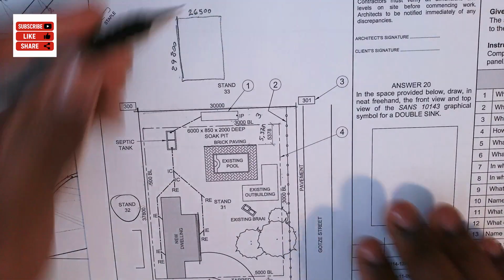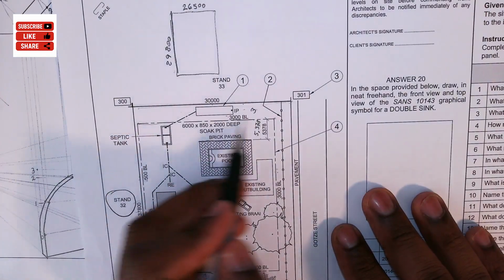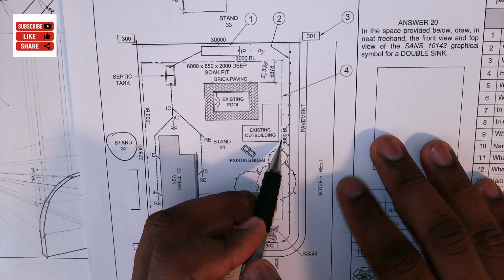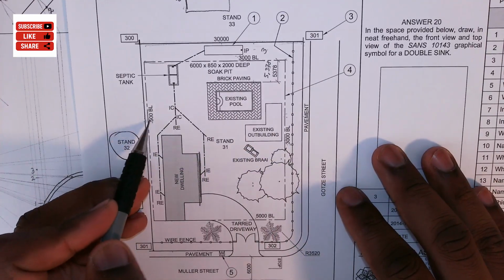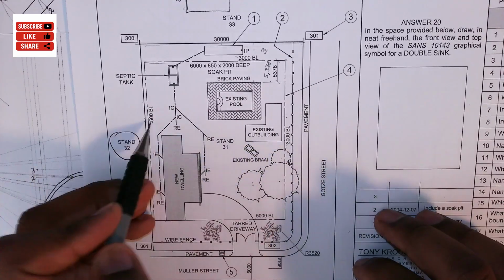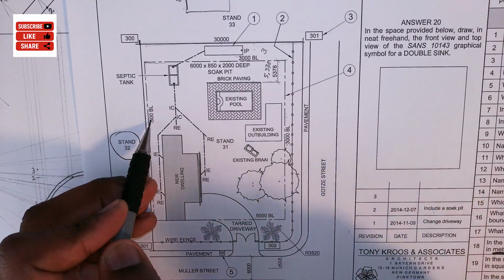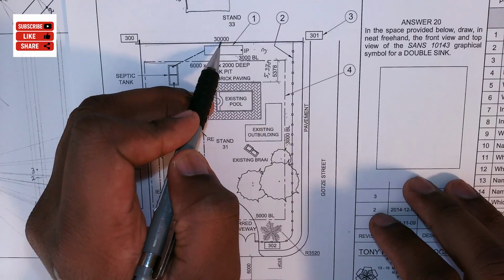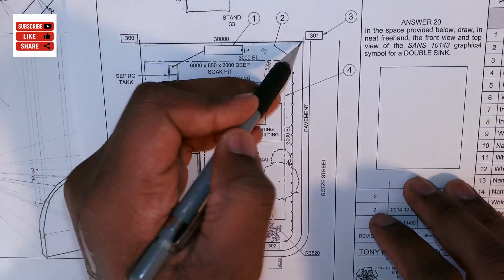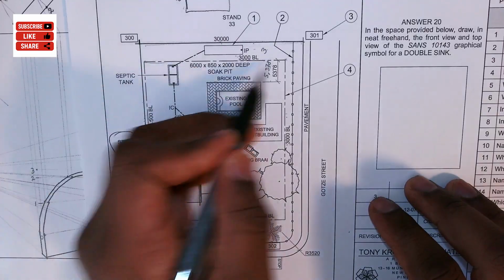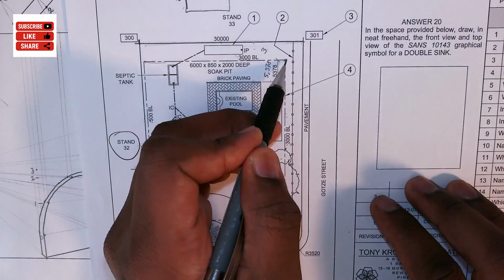For this side, I had to look at the building line this side and that side. So it's 500, this one is 3,000, so I add them together, which is 3,500. I have to subtract this number from the 30,000 because this is the boundary line, the distance from here to there, while we are looking for the distance for the building line.